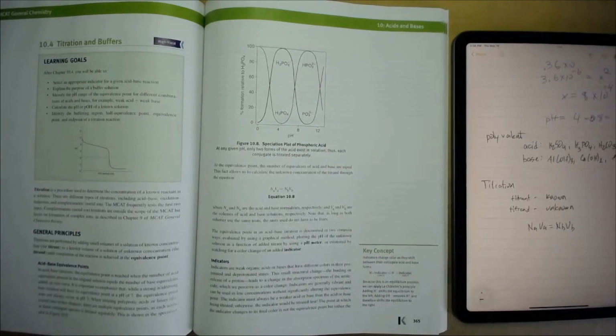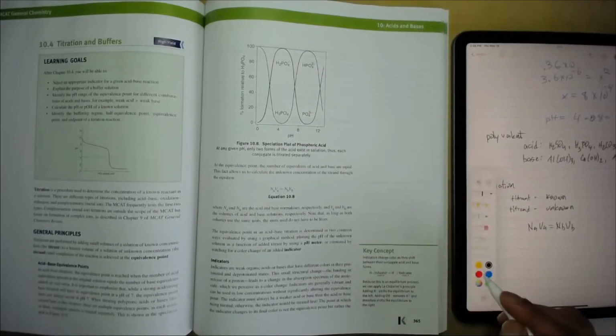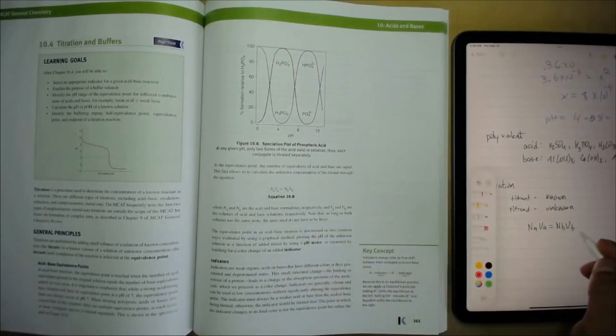Note that as long as both volumes use the same units, the units do not have to be liters. So what we have here is volumes and normality.